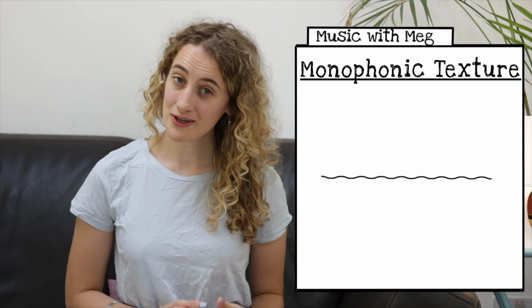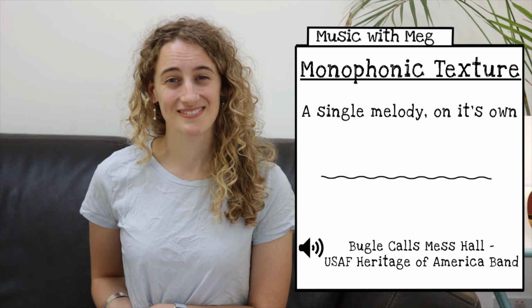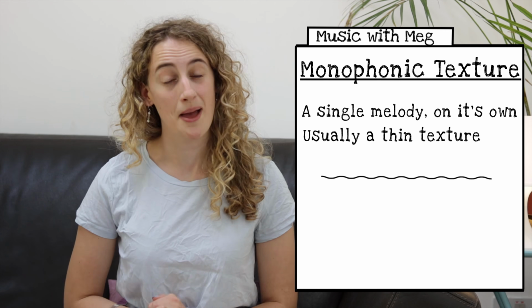First up, we have monophonic texture. Let's imagine that a melody is a piece of string. A monophonic texture means that a melody or a piece of string is all on its own, and it might sound a little bit like this. Generally, a monophonic texture is quite thin, as it's only one instrument playing or singing on its own.